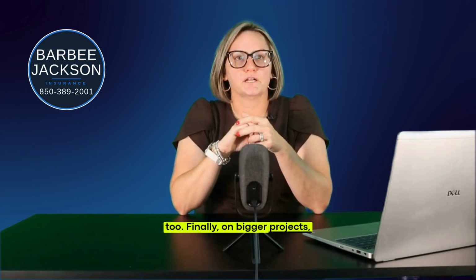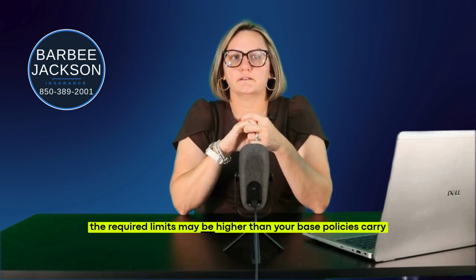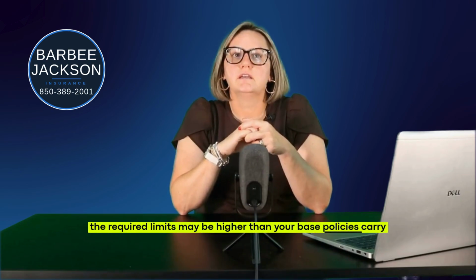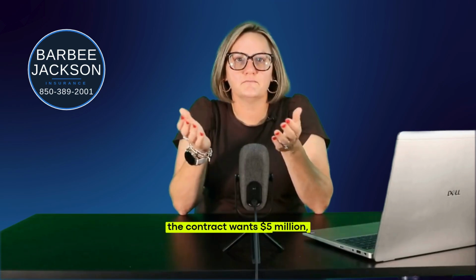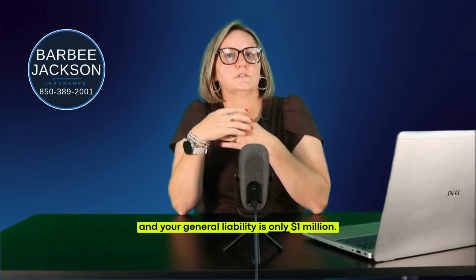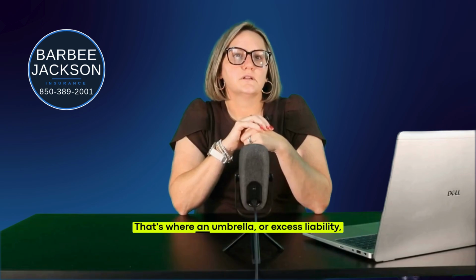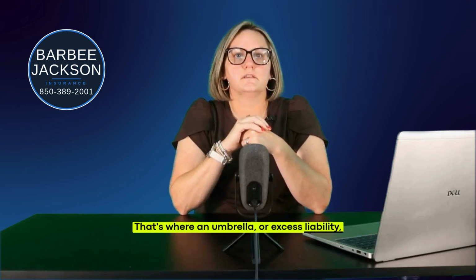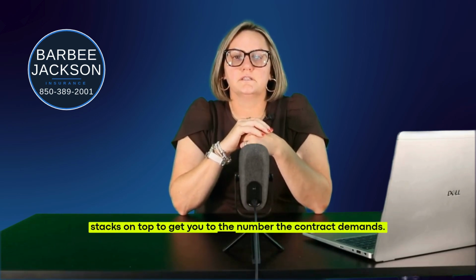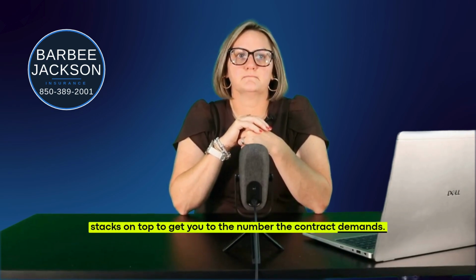Finally, on bigger projects, the required limits may be higher than your base policies carry. Say the contract wants $5 million and your general liability is only $1 million. That's where an umbrella or excess liability stacks on top to get you to the number the contract demands.